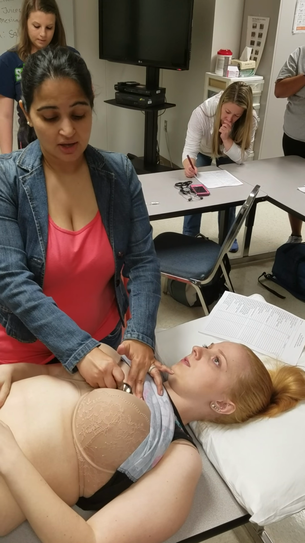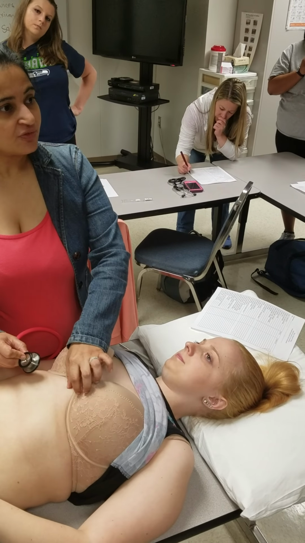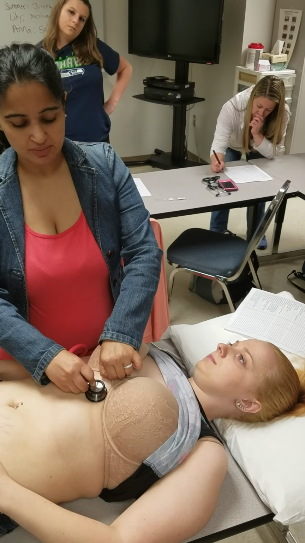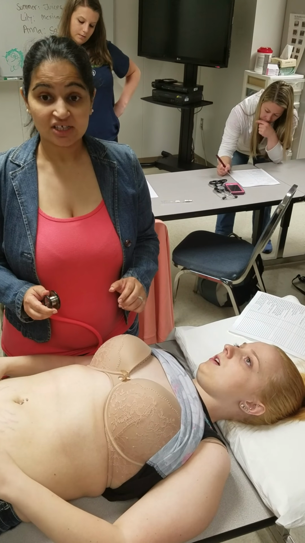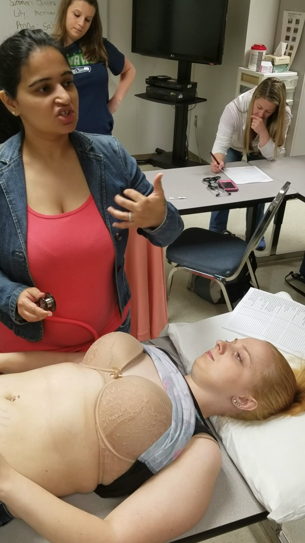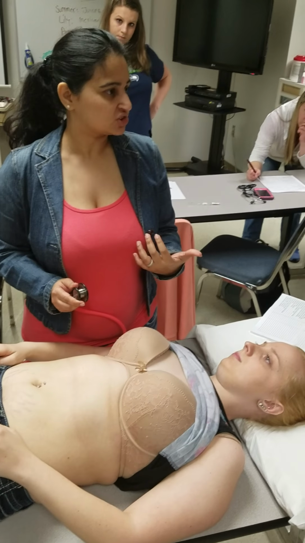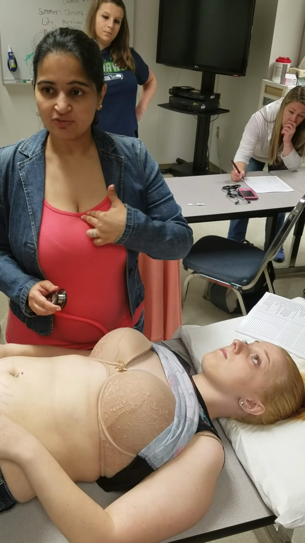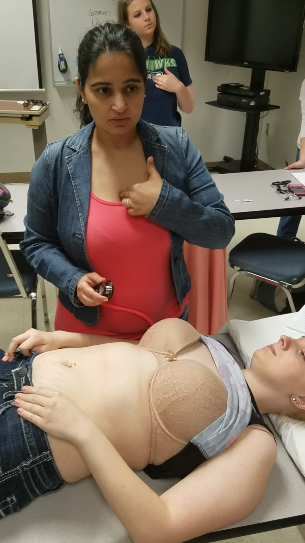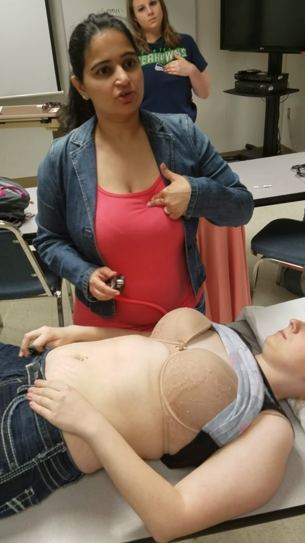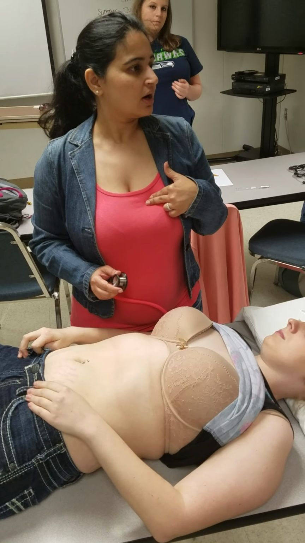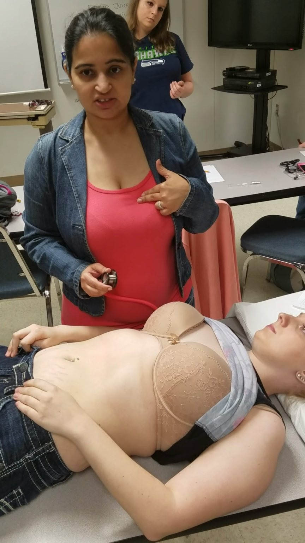Then, very underneath that, on the third intercostal space, what am I going to find? Erb's point. And then, on the fourth intercostal space, what am I going to find? Tricuspid. Just below that, just away from the sternum, you're going to find it. You all can feel your sternum, right? Very next to it, you can find your tricuspid.